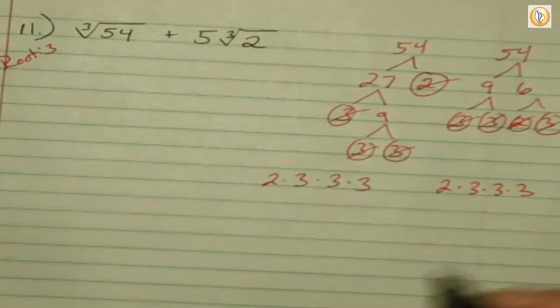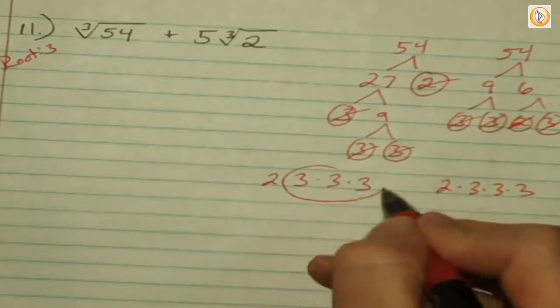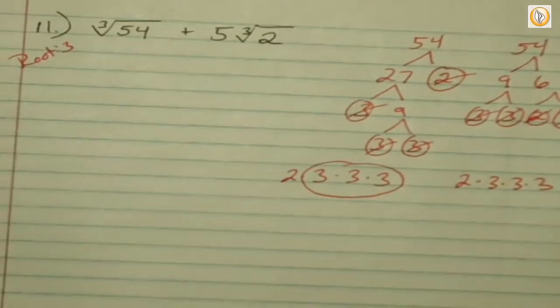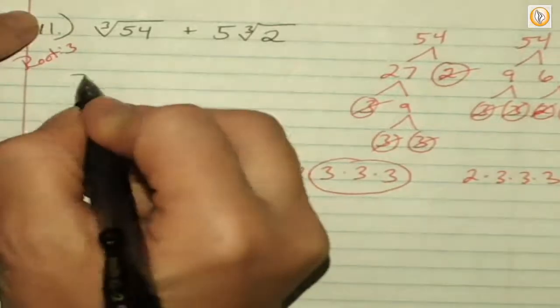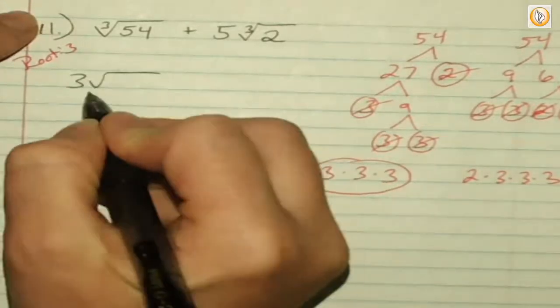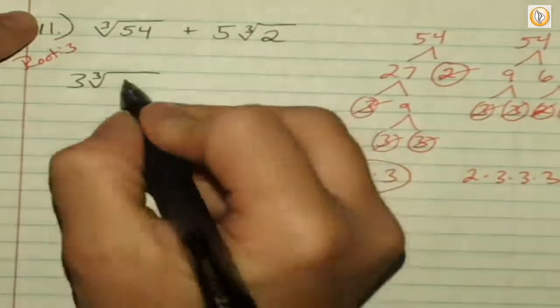The 3 threes. The 3 threes. Why, Ariel? Why 3 of them and not 2? That's the least 3. You're correct. So here's my leftover. What do I now write for this? You write 3 on the outside, and then you write 2 on the inside.